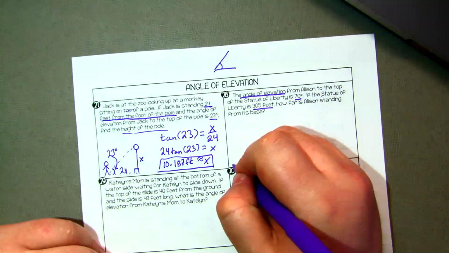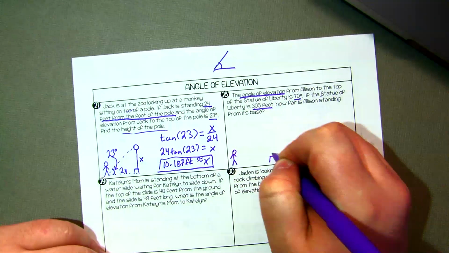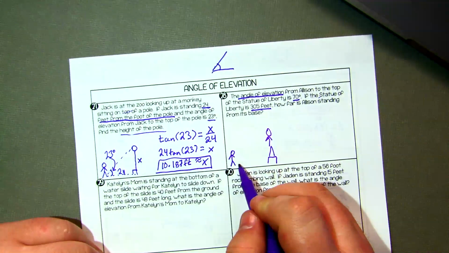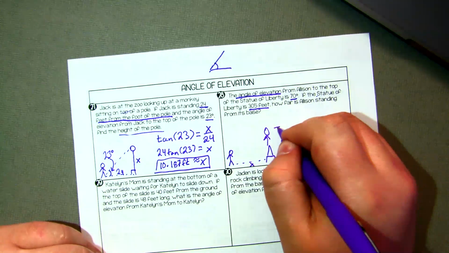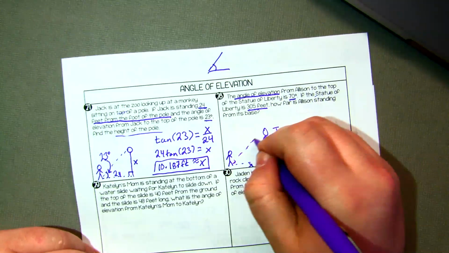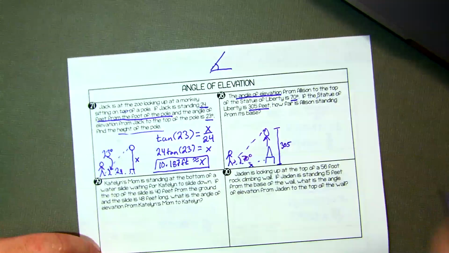We get our picture drawn. Got little Allison, Statue of Liberty. We want this mystery x distance. We know our statue is 305 feet tall, and our angle of elevation is 70 degrees.